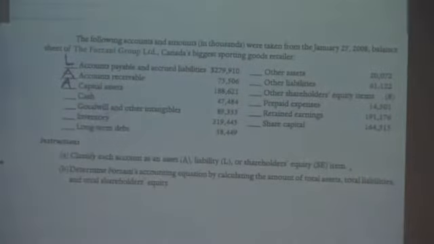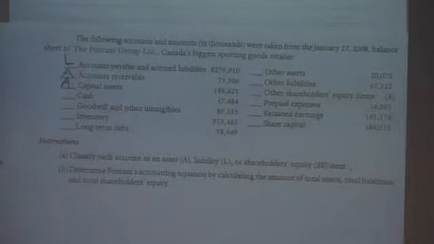Now, capital asset, that's also an asset because it's something that is permanent or long-term in nature. It's something that they can utilize. An example of a capital asset would be equipment. Equipment is used to help generate revenues, to help generate income. That's why it's called a capital asset. Cash, definitely, is an asset.